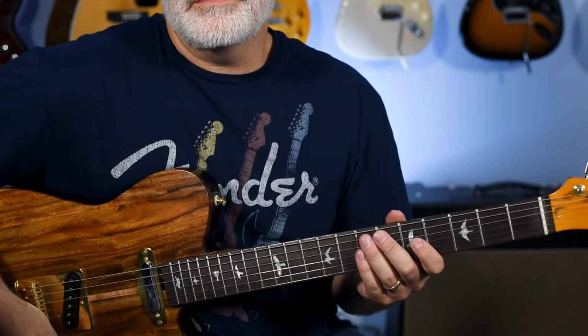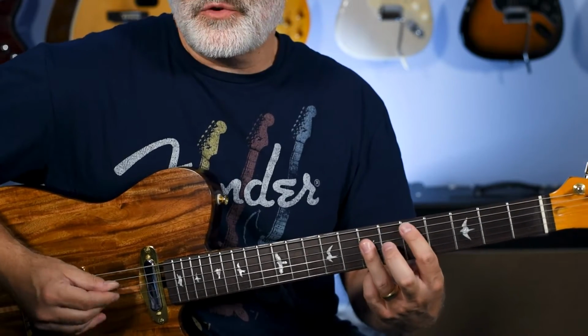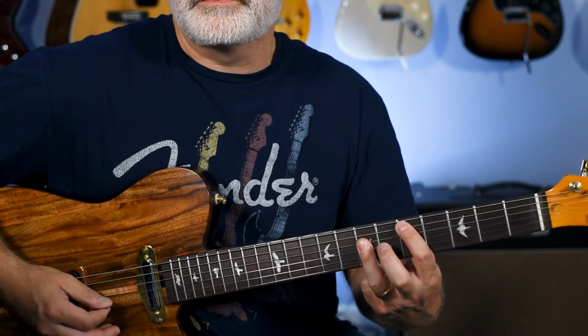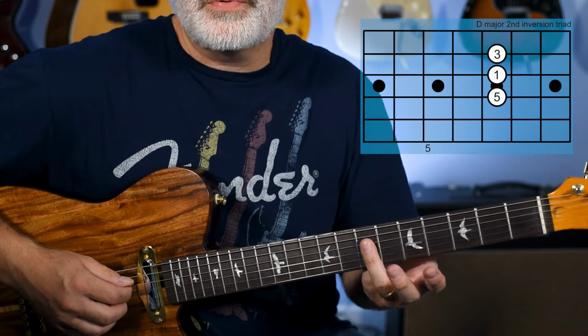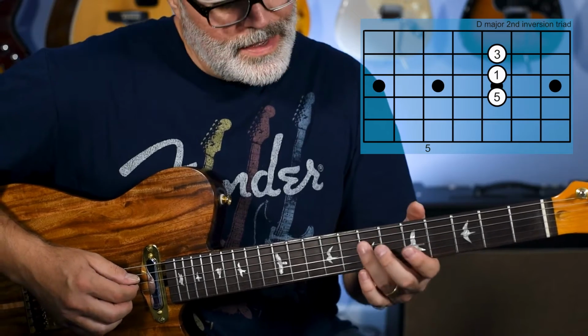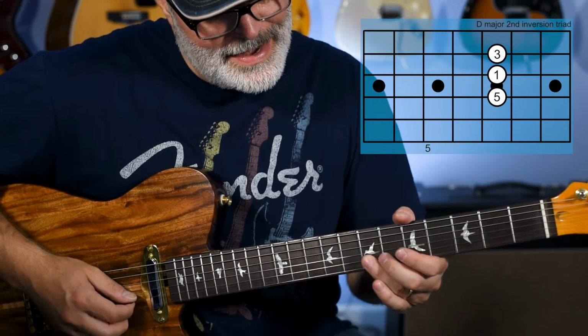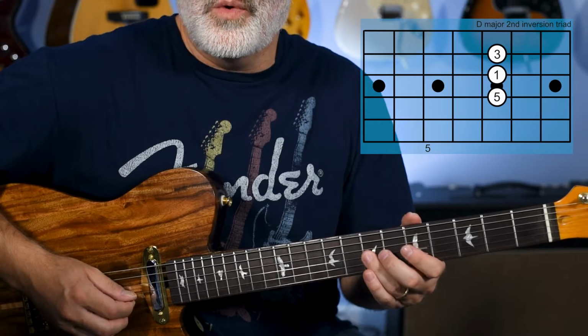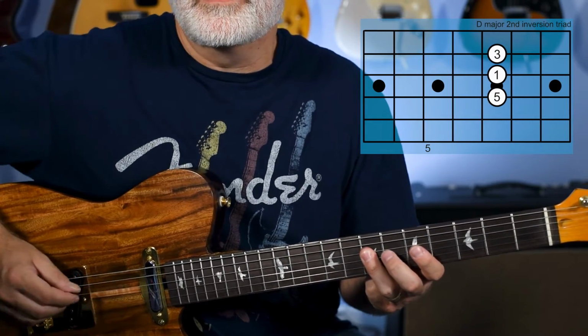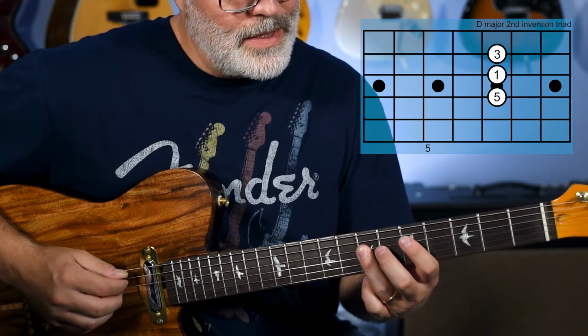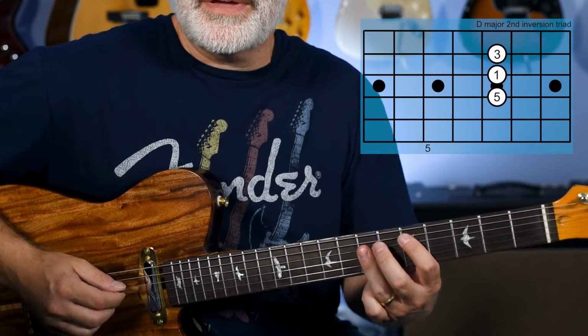The first triad we're going to be taking a look at comes right out of this D major chord. If we take a look at what we're playing on strings 2, 3, and 4, we have the notes A, D, and F sharp, or 5, 1, 3. So that is a D major second inversion triad because that's the fifth in the bottom. So that's something I can target.